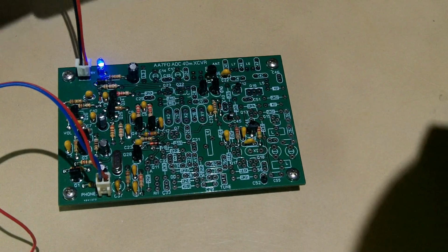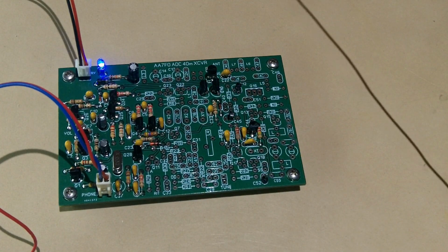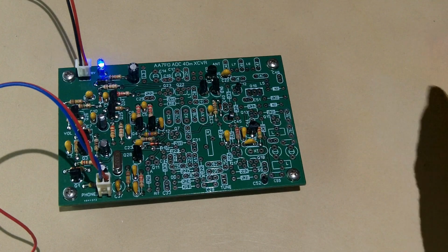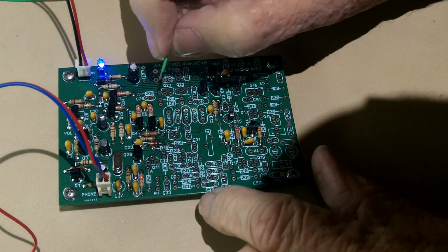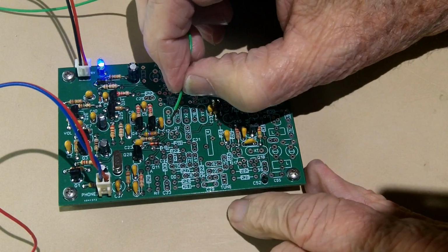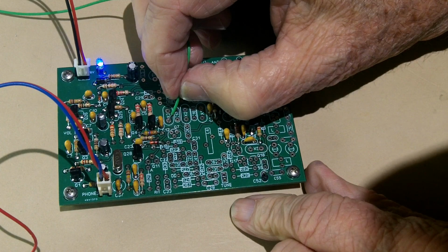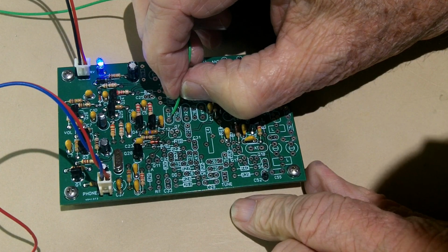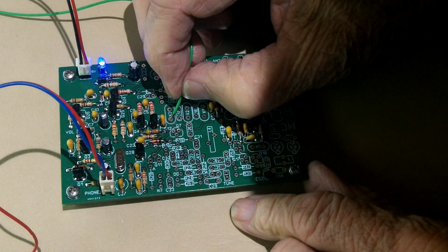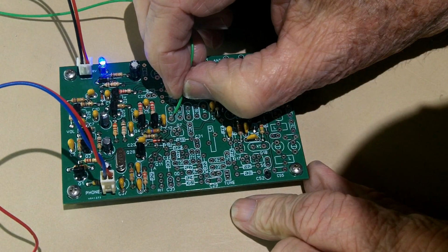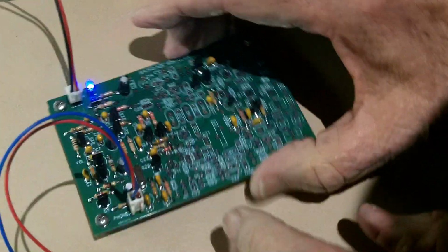Where's my antenna? Now, this antenna is pretty short. It's only about 30 centimeters or so. X3 is where the signal's coming in. Can you hear the voice? It's one of the local broadcast stations. It's coming through there.